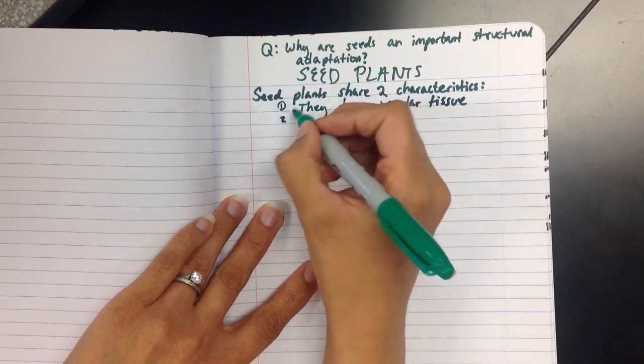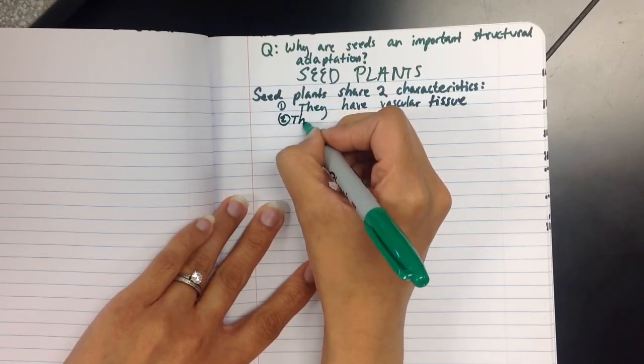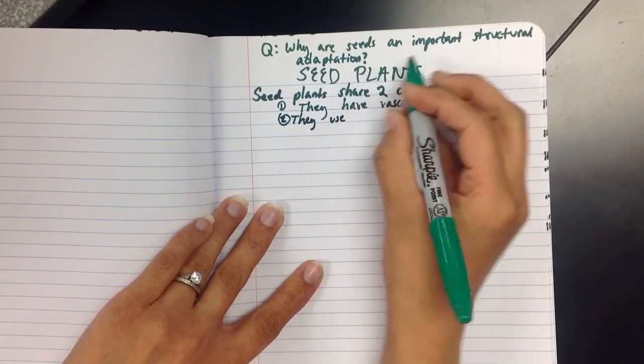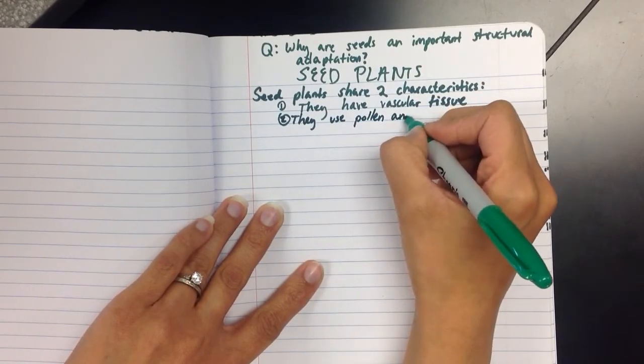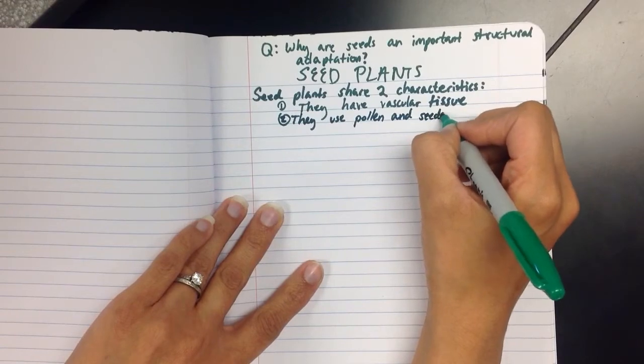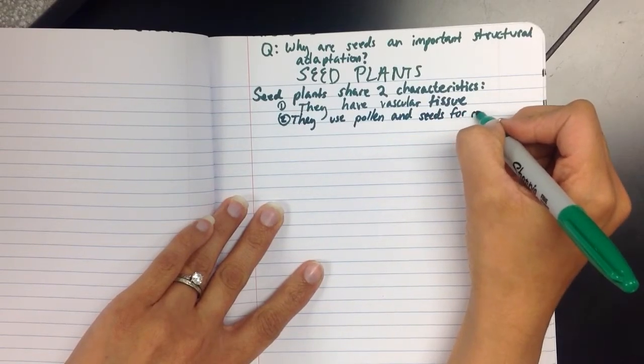And the second is they use pollen and seeds for reproduction.